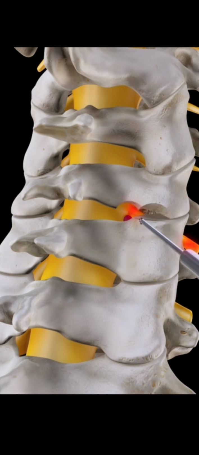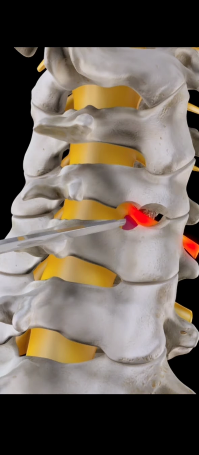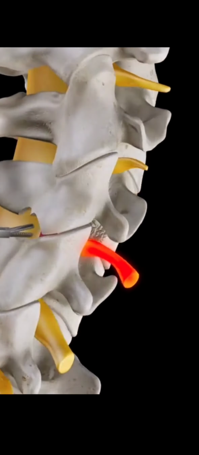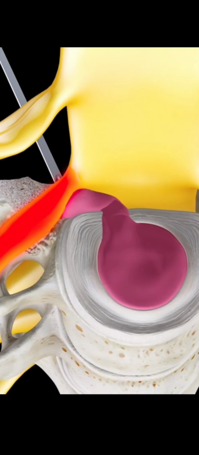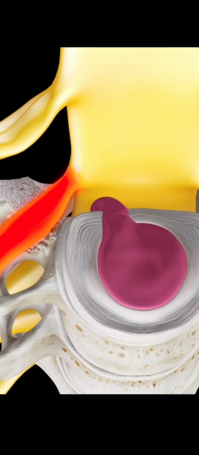A small incision is made along the skin of the back of the neck. Once the muscles are moved aside and the surrounding tissues are parted, a small portion of the lamina and facet joint are removed using a burr and rongeur.